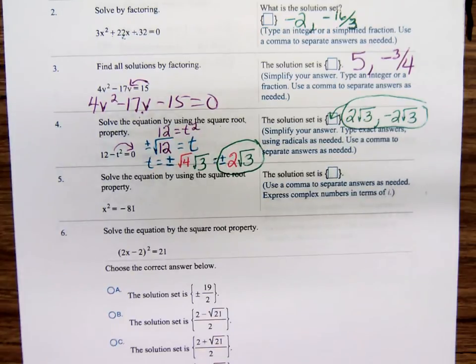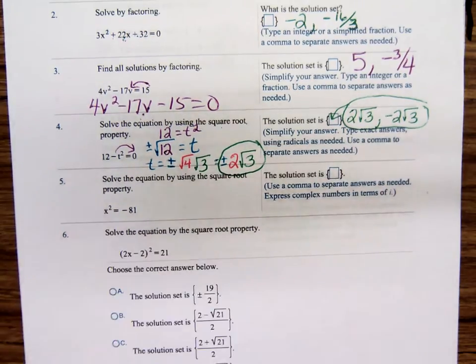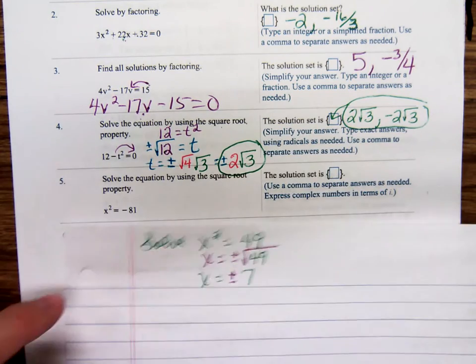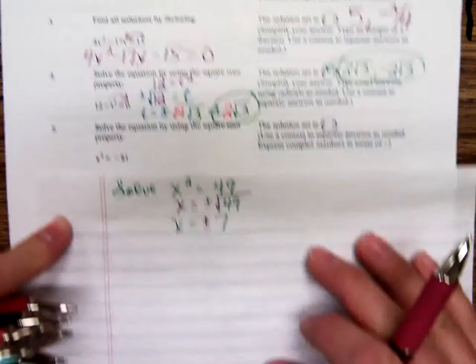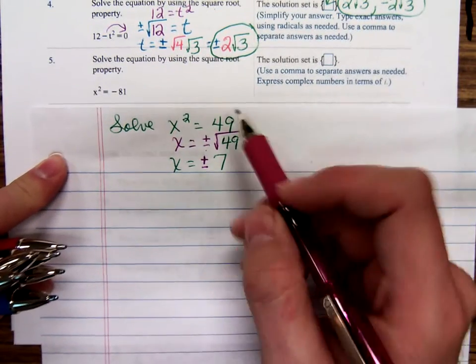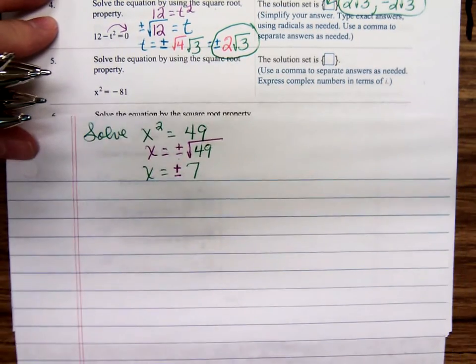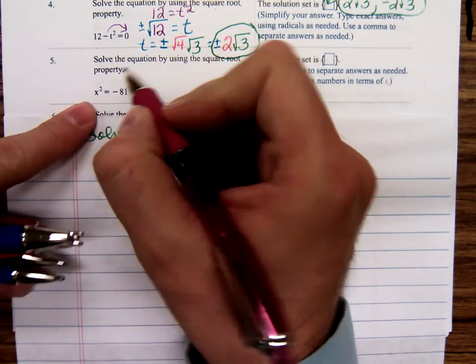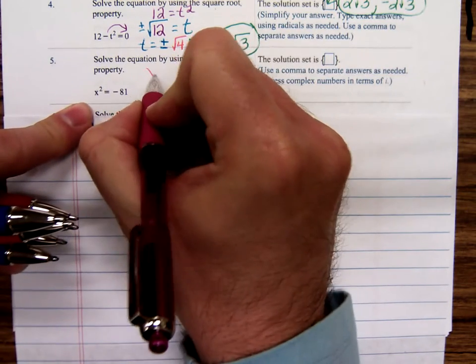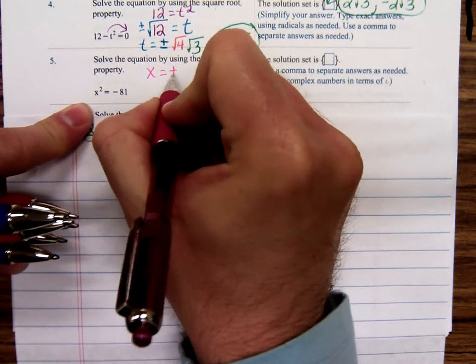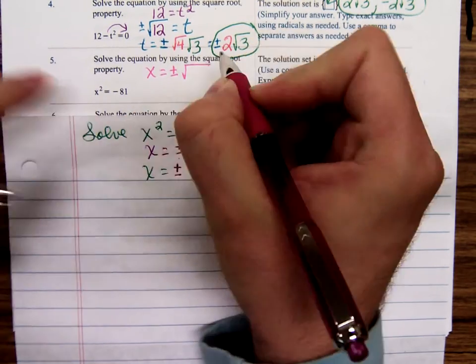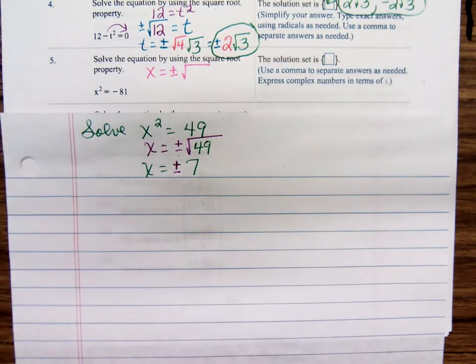Now, number 5, same type of problem. This one's already got the x by itself. In fact, this one's very similar to that little example I did. This one here, except what? You have to remember something we did in the first lesson. When you take the square root, you'd have x equal plus or minus square root of negative 81.